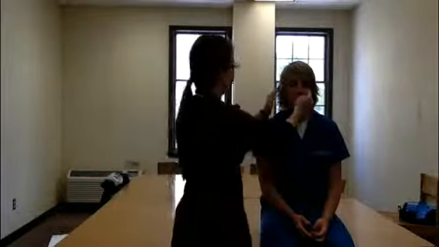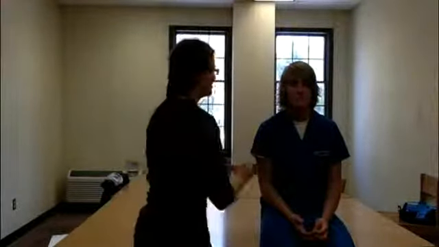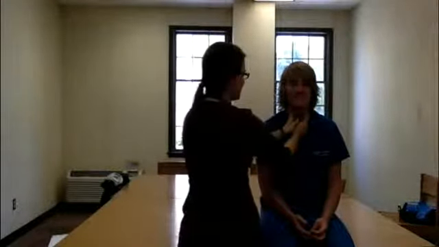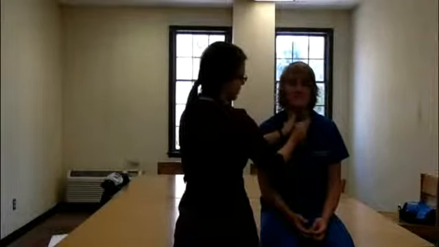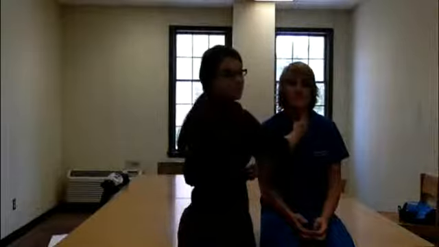Next, I'm going to palpate and auscultate the arteries, and I'm going to locate my palpable pulses. First, I'm going to locate my temporal pulses, and then I'm going to locate my carotid pulses, but I don't want to check my carotid pulses at the same time, because it could occlude the carotids. What I would do on one side, I would do on the other.